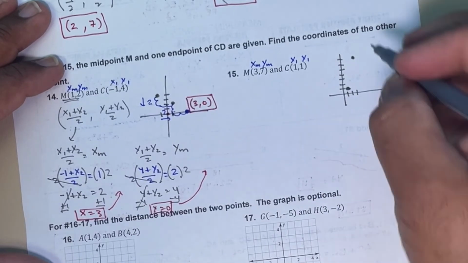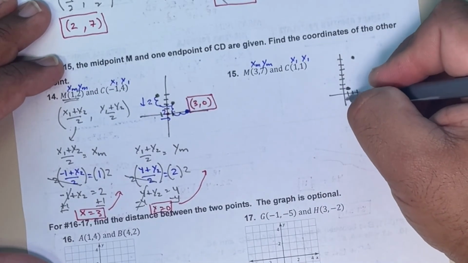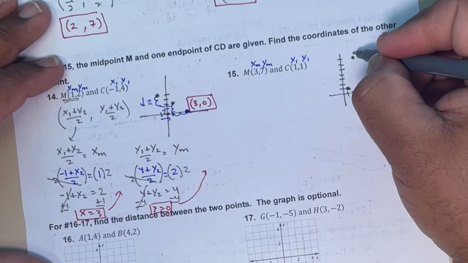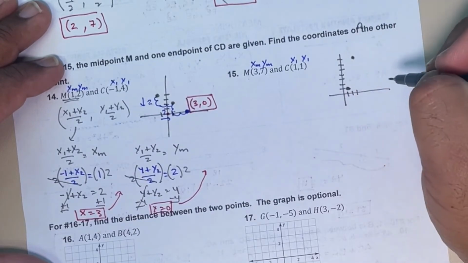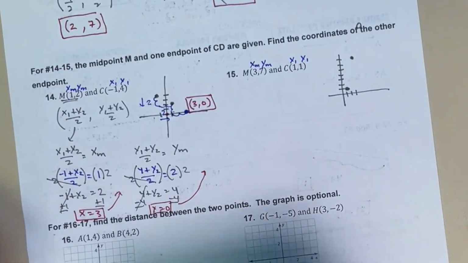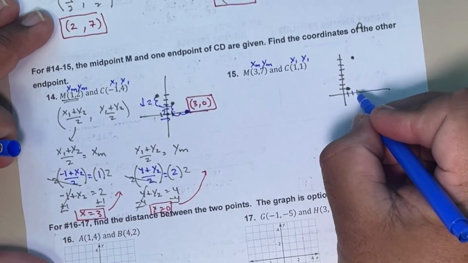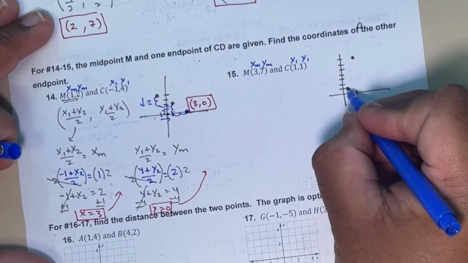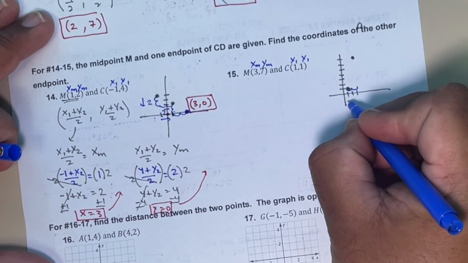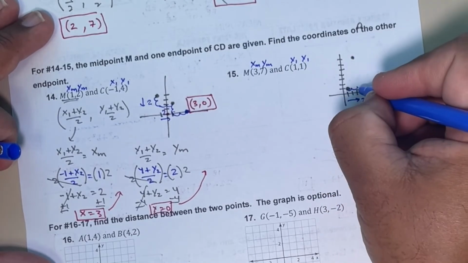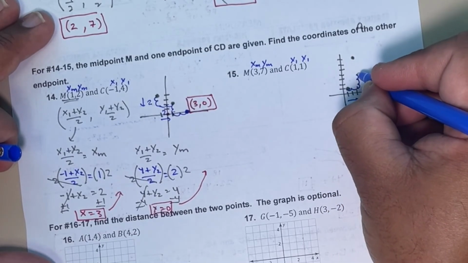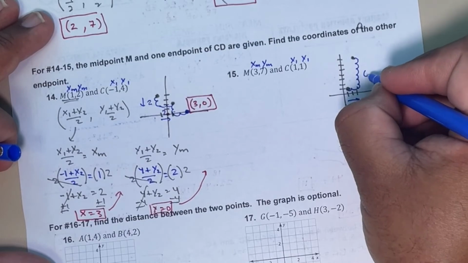Oh man, somebody made this so that it would be difficult. So I got my point here, my midpoint here, so my other point's over here somewhere. I'm still doing it. Alright, so in the x direction, I'm going over 1, 2. So I went over 2. How far do I go up? 1, 2, 3, 4, 5, 6. Went up 6.